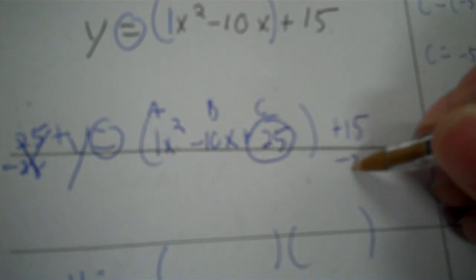So whatever your c value is, you put that there and circle it. If there's not a number in front, then you also have to add that 25 to the other side. Now, I don't really want this 25 added to y, so if I want to get rid of the plus 25, I'm going to minus 25, but I'm going to minus it from the 15.